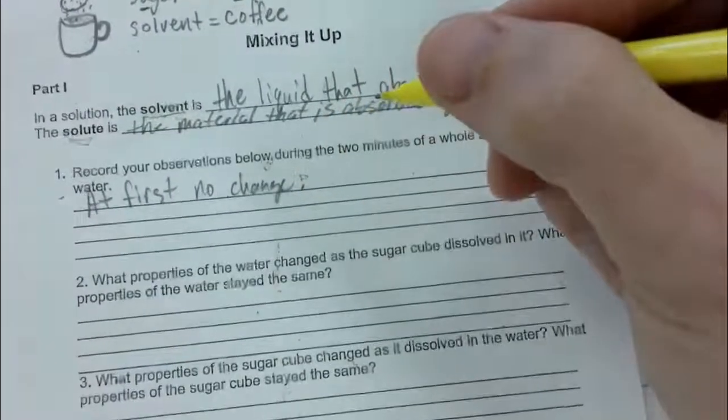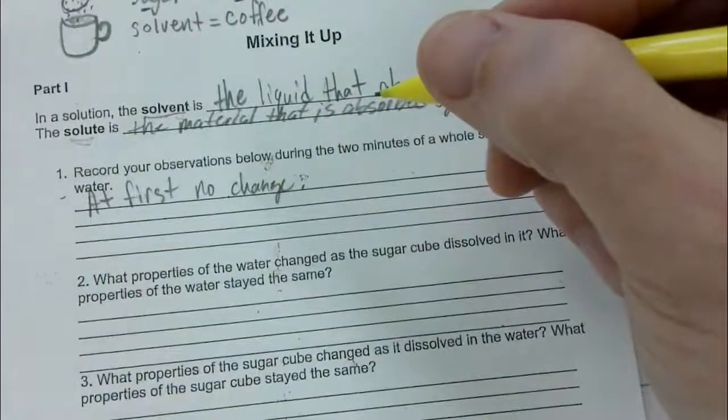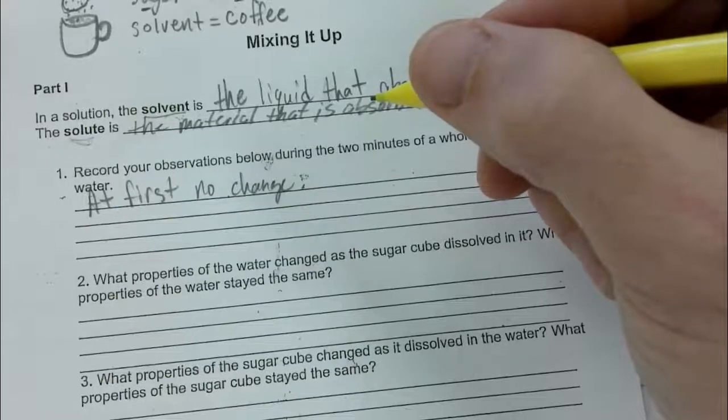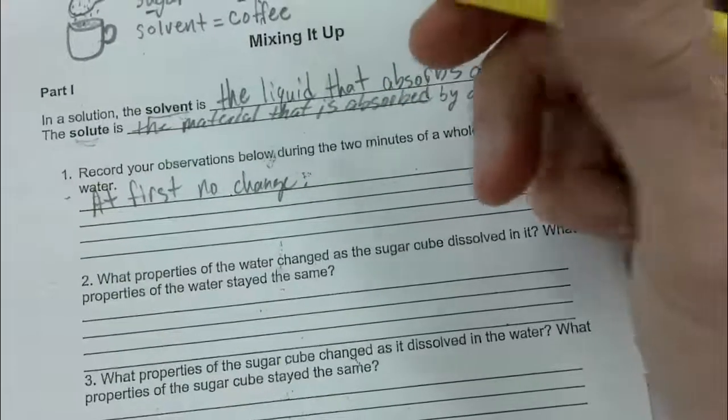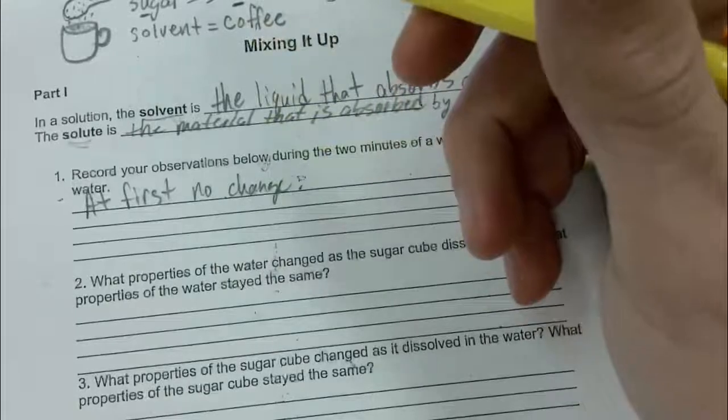All right, then what did we see happen? What was the first thing we saw happening to the sugar cube? Did the sides start falling off, or did pieces start floating off the top?